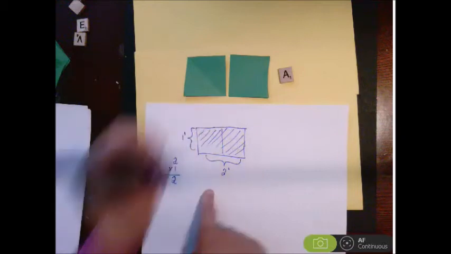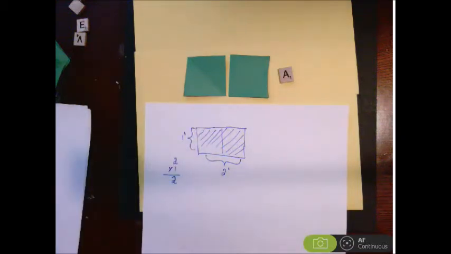Do you think that's big enough for a lion or tiger, or do you think they're going to get squashed? They're going to get squashed.